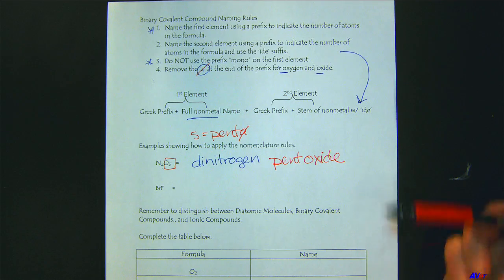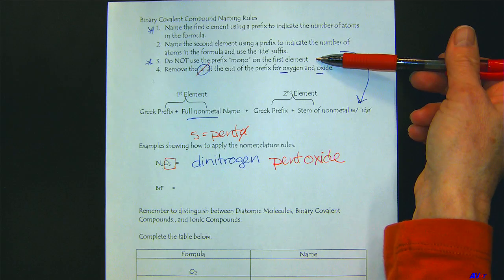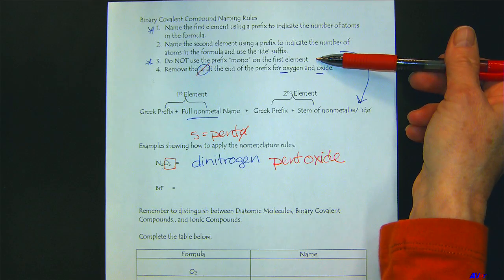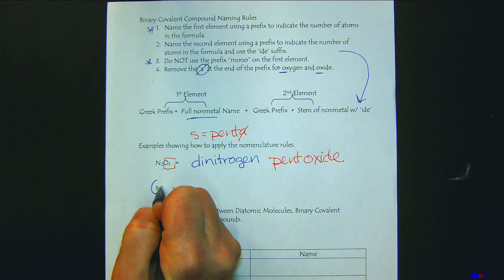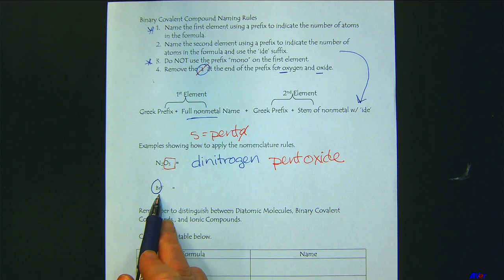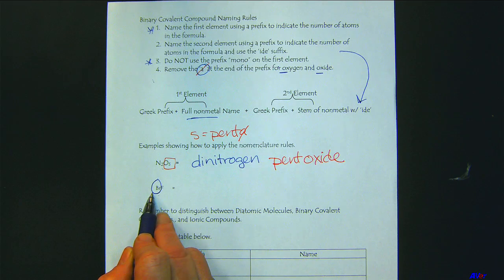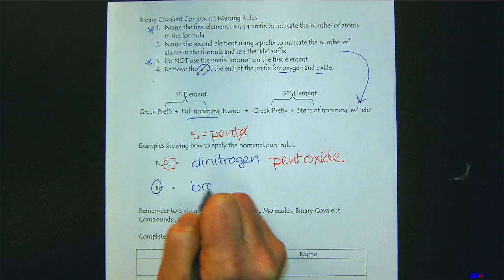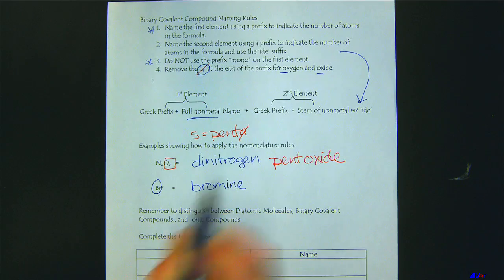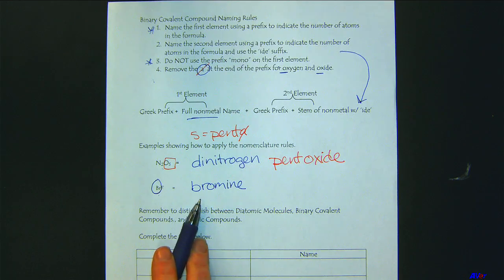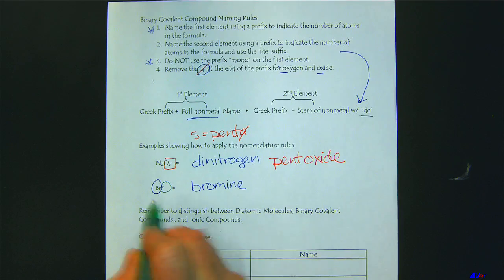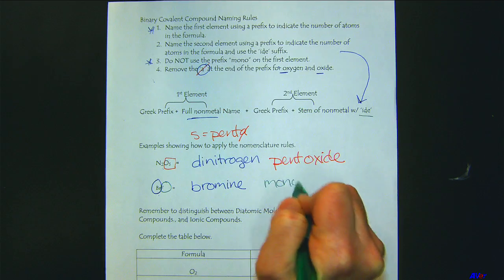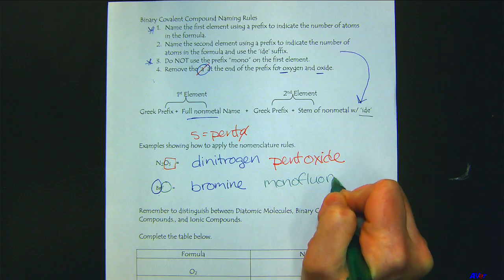All right, now let's look at an example that also uses rule 3. So here we have our bromine, and it's listed first, so it gets its full name, and there's only one of them, but since it's the first element, we omit the mono, so it's simply bromine. Now, for the fluoride, it gets the suffix, and there's one of those, so monofluoride.